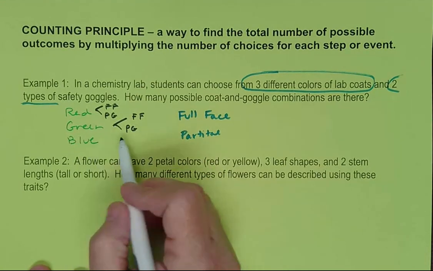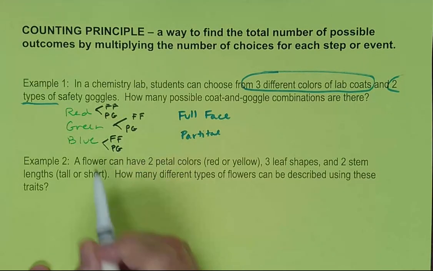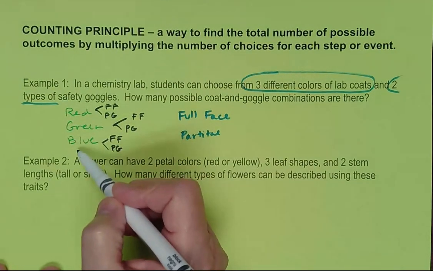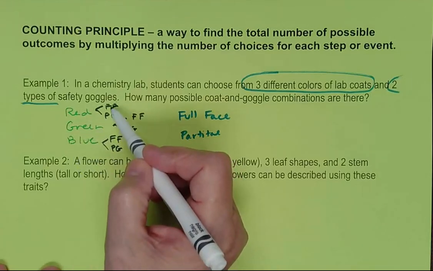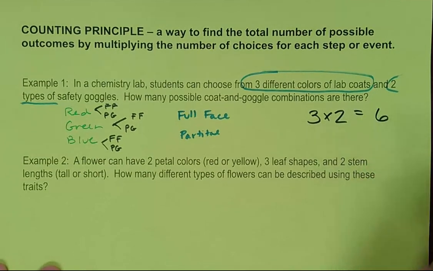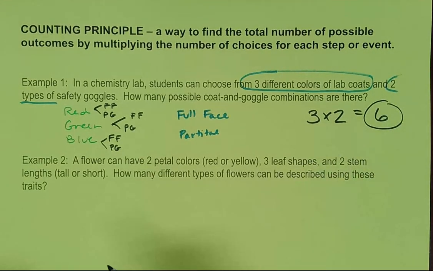And then the blue coat and full face or partial. And so we call this like a tree diagram. You don't have to draw them, but if I have 3 different coats and with each coat I have 2 different type of goggles, then all we have to do is multiply 3 times 2 and figure out there are 6 different ways or 6 different combinations that we could put together.